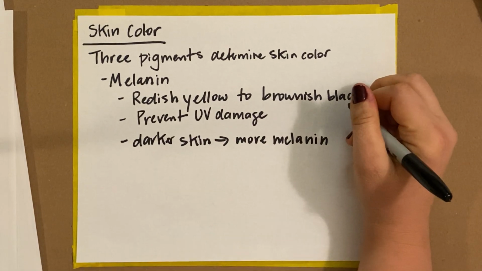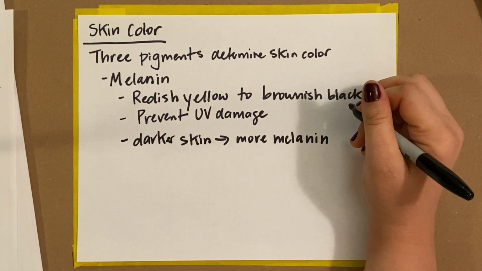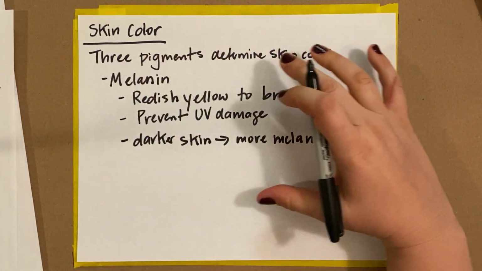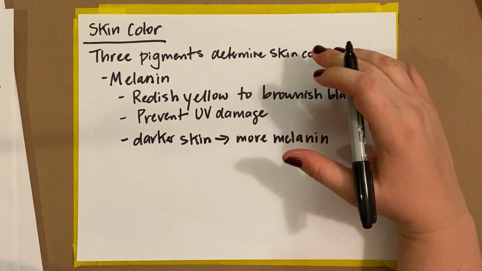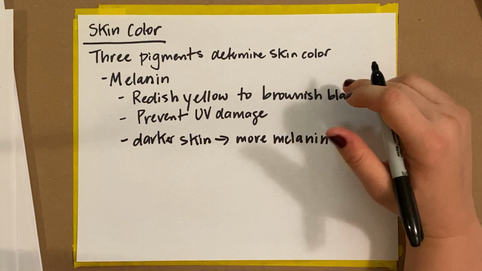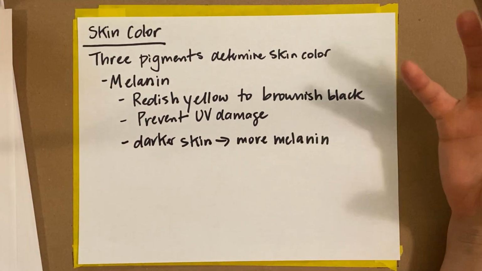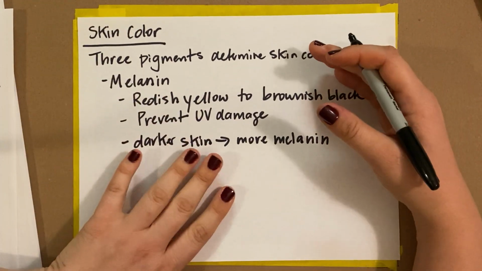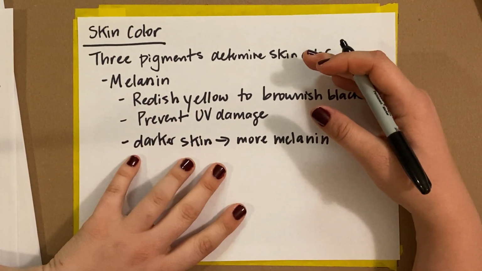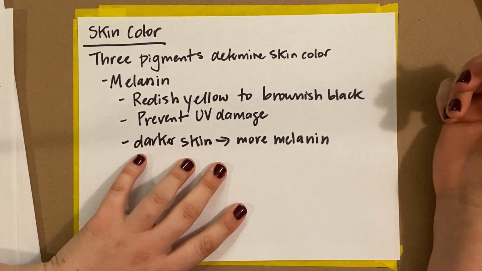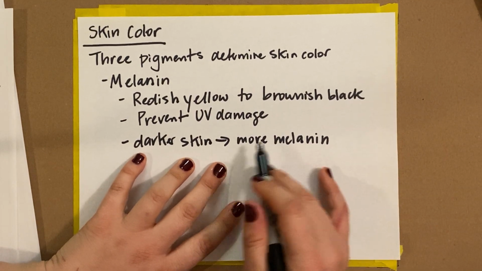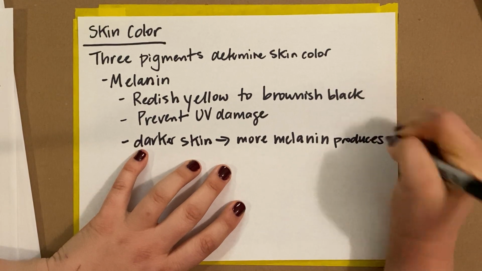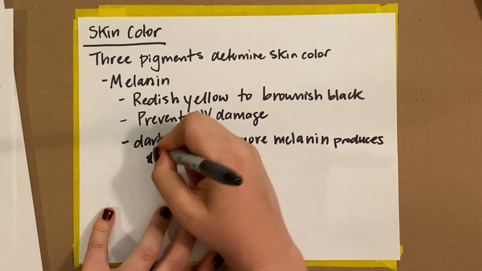So you'll notice that individuals that come from areas that are around the equator or the center of the planet, those areas have really high amounts of sunlight and therefore need to protect their cells from UV damage. And so you're going to tend to see individuals have darker skin that come from those areas, okay? So the reason why they have more melanin that's produced to protect their cells, and it's also stored for longer.